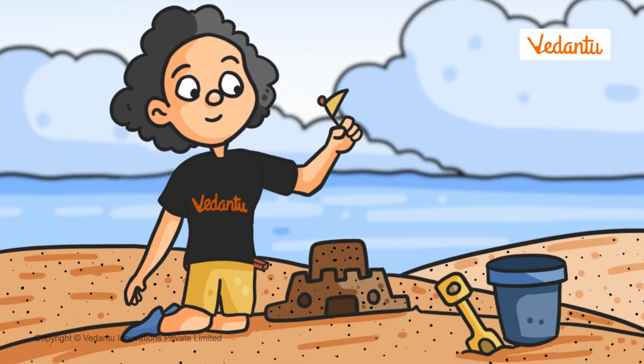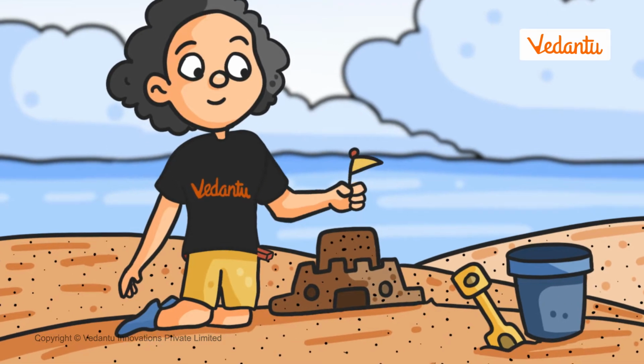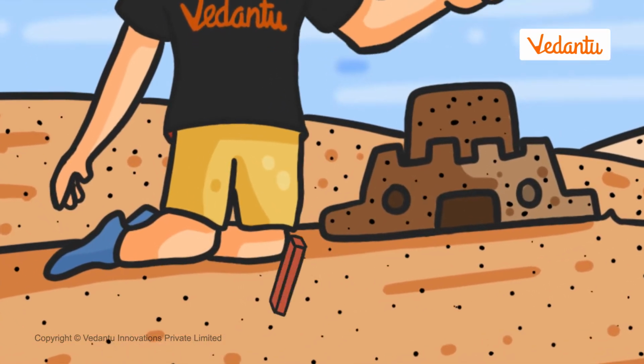Yesterday, I went to a beach with my friends, but I didn't notice that I was carrying a bar magnet in my pocket. While making sand castles, the magnet slipped out of my pocket and fell into the sand. We observed a very interesting thing. We noticed that the magnet had attracted some particles towards its ends. Only towards its ends. Now, does this happen with all magnets?